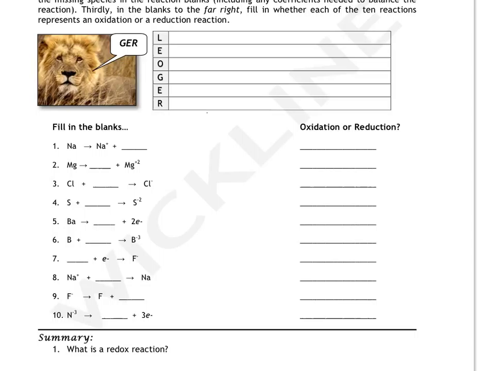Leo the lion says grr, so loss of electrons indicates oxidation, whereas the gain of electrons indicates reduction. So that's a mnemonic device that'll really help you with the definitions.